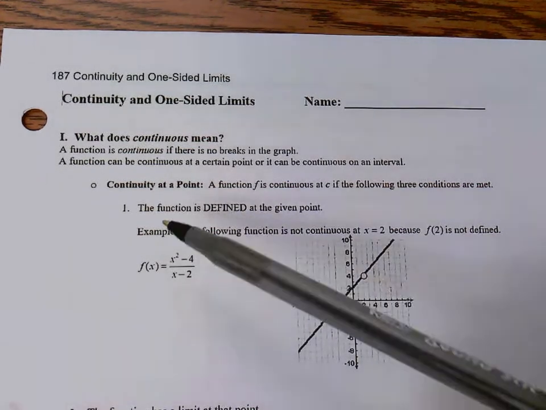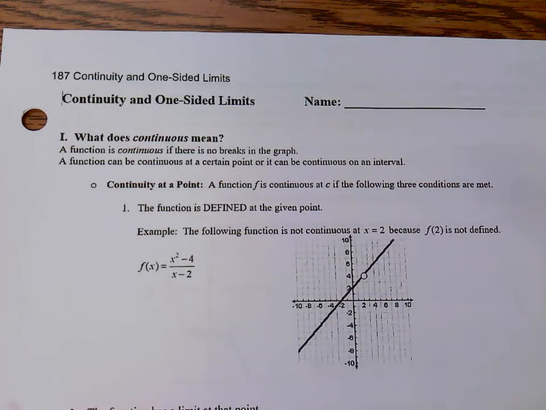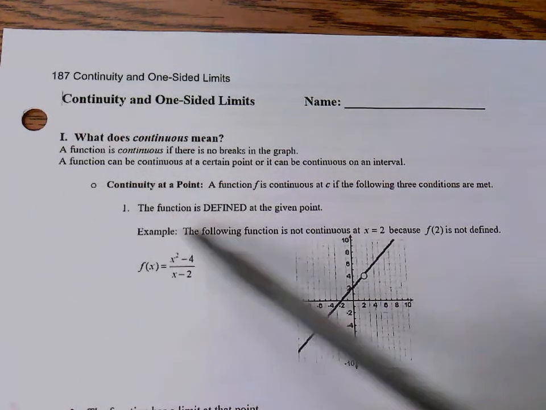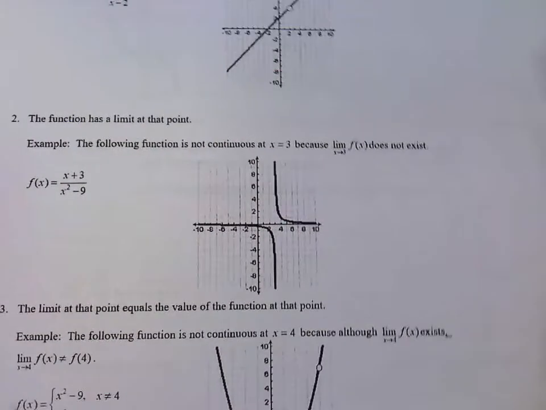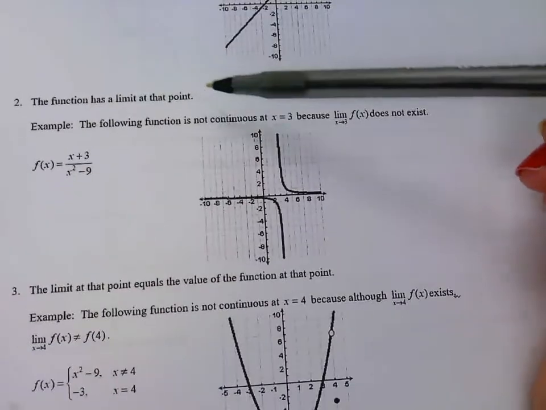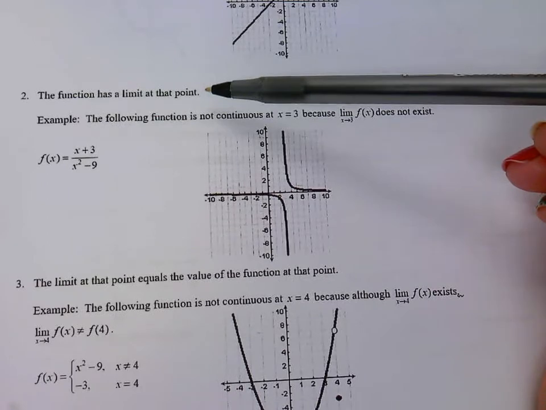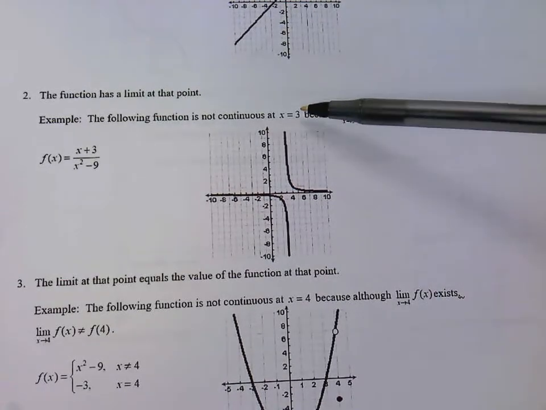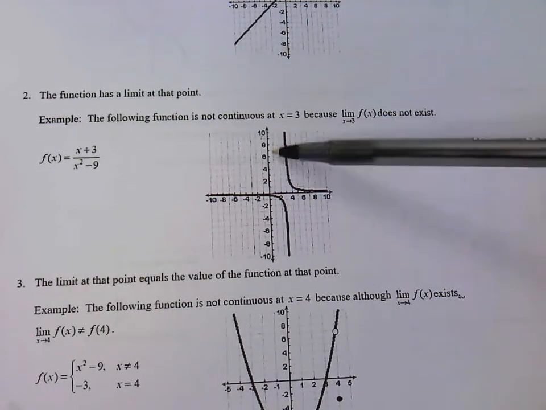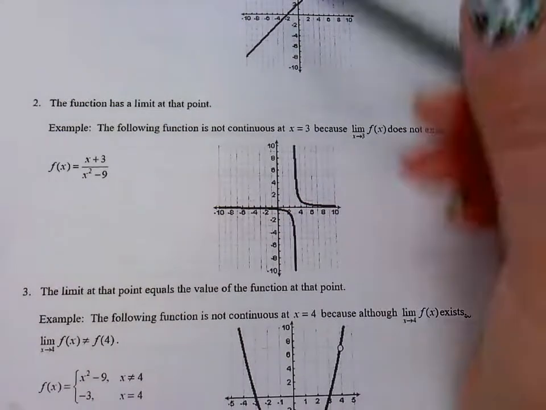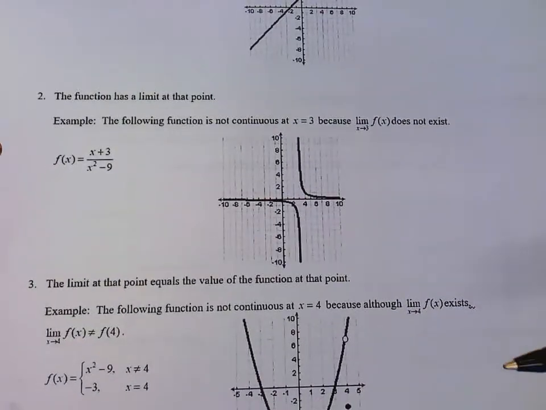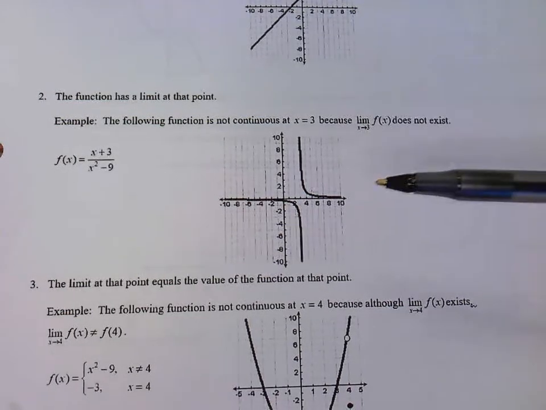So it's kind of different ways that you can check for continuity. So the first is you can check for continuity at a given point. Step 2, the function would have to have a limit at that point. So in this case, it's not continuous because the limit doesn't exist at that point. There's an asymptote. So basically, holes and asymptotes end up failing continuity. So there's nothing to write here. I'm just kind of reading it to you.